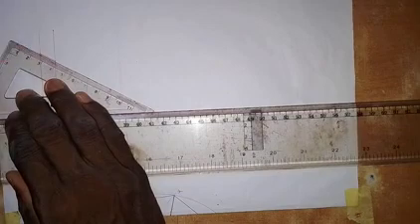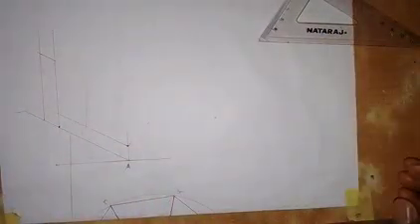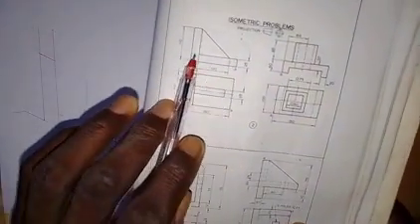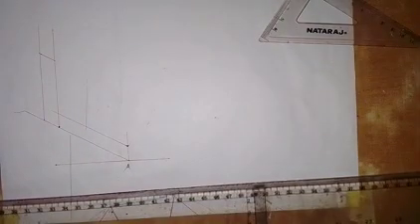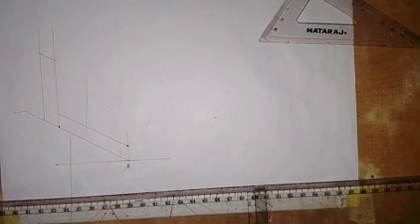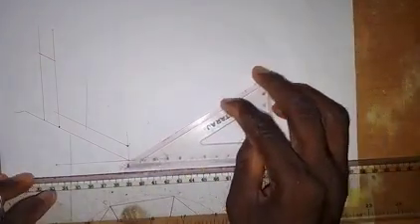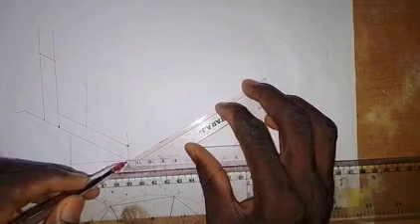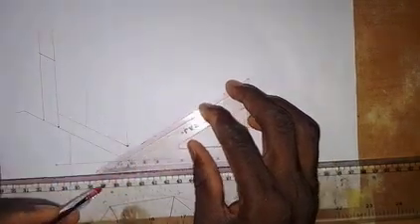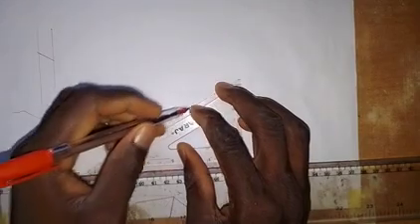Now the next thing we are going to do: we have produced the L shape, as you can see here in the front elevation. We have the lowest point at this point here. The next thing to do is to produce the other part, that is the shape that we see in the plan. So with our set square at this point, we draw a line in this direction, and at this point we draw a line in this direction.